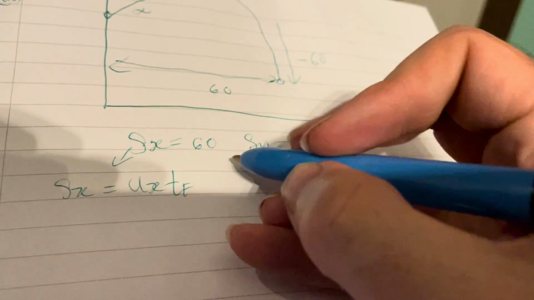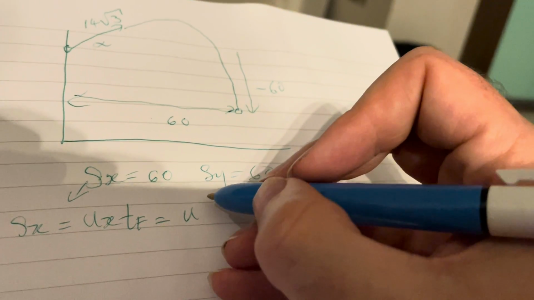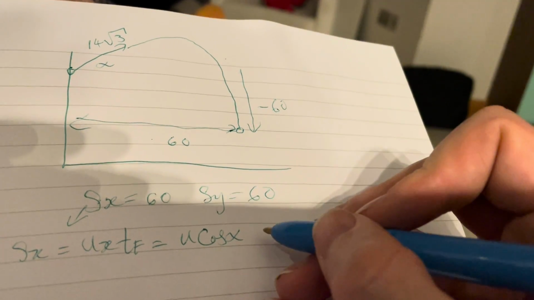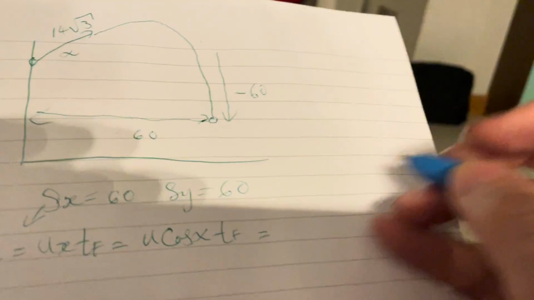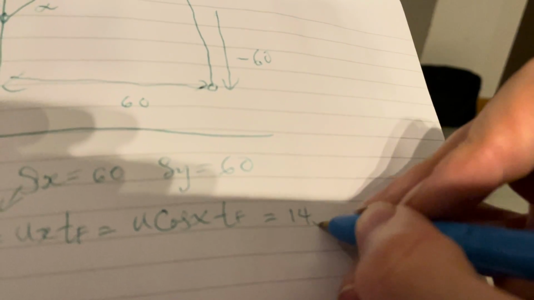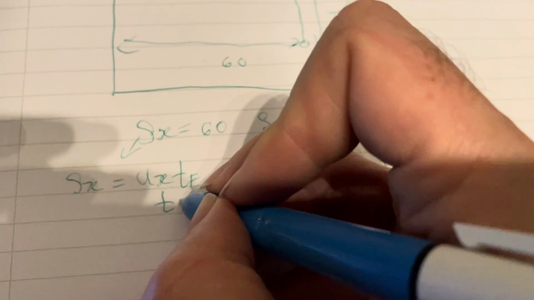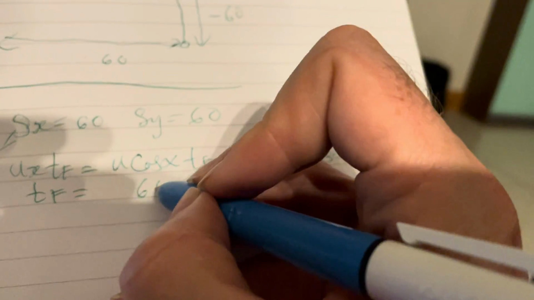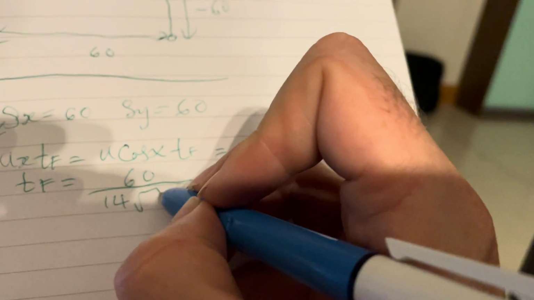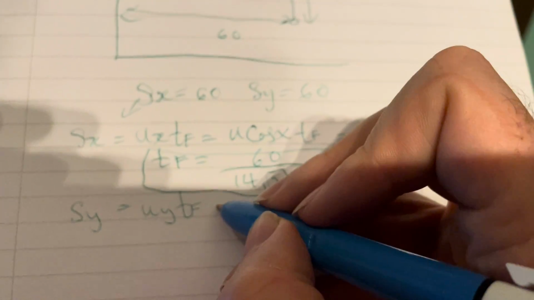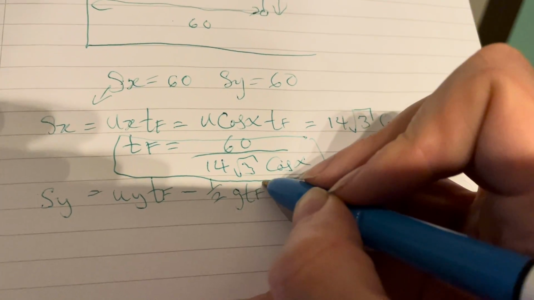Okay, so from that we'll be able to take time of flight. It's equal to ux times time of flight, which is equal to u cos alpha tf, which is equal to 14 root 3 cos alpha tf, is equal to 60. So time of flight is equal to 60 over 14 root 3 cos alpha. Right, let's put a box around that fella. Nice result. Now sy is equal to uy time of flight minus half g t flight squared, is equal to minus 60.